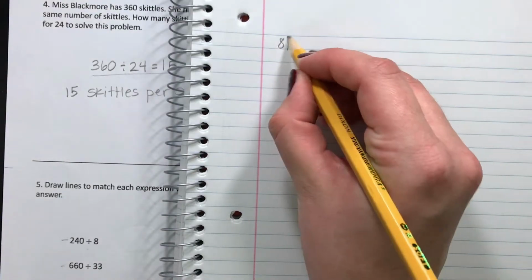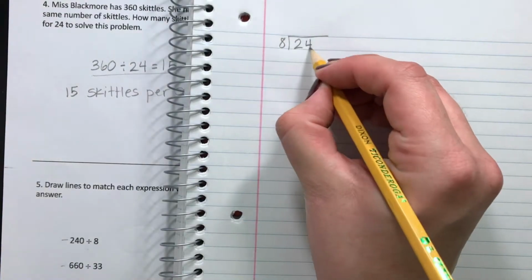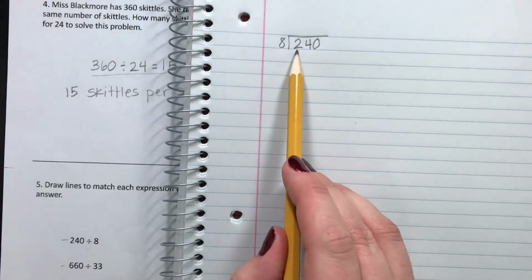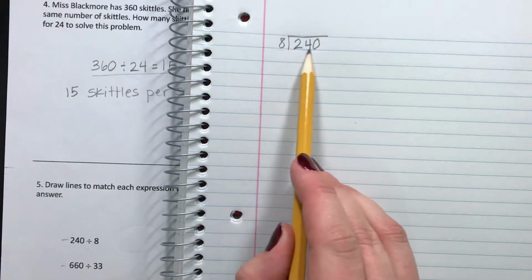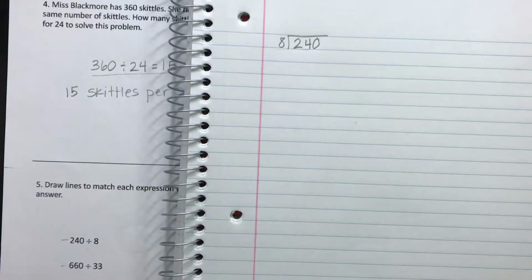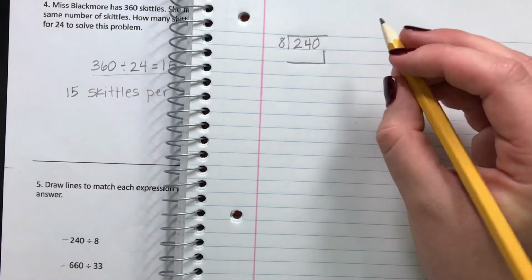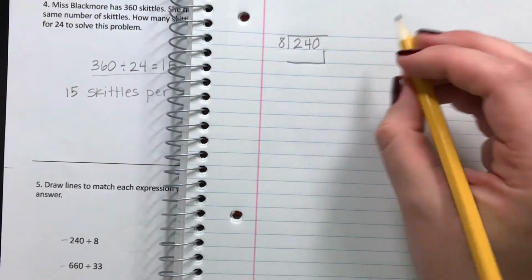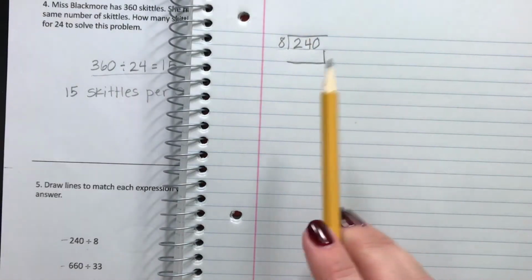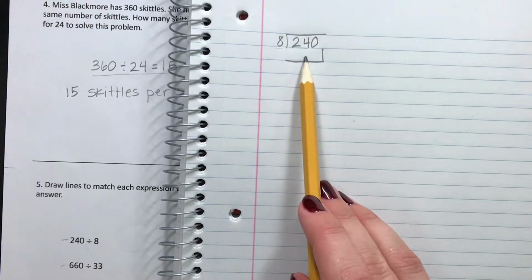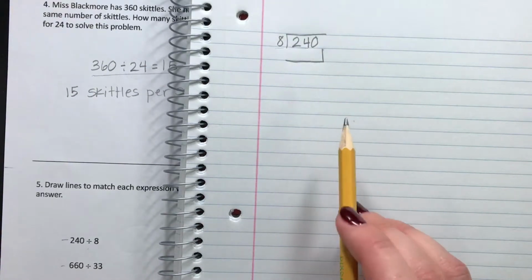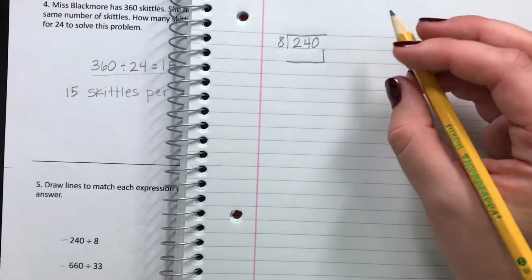And I'm going to set it up so it's ready to solve. I can already see that 8 is a multiple of 24, so this is probably going to fit in perfectly, and it probably won't be a very hard problem to do. But I am going to start with my multiples of 10. And instead of 10, because I know that's going to be kind of low, 8 times 10 is going to be 80, and that's going to be kind of low. I want to speed up the process of solving this problem.